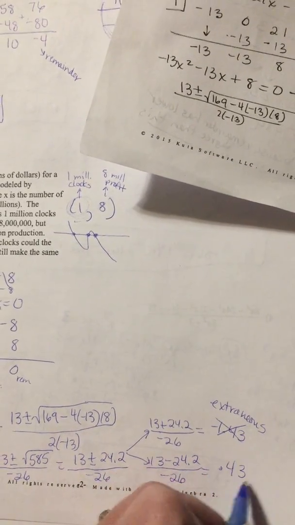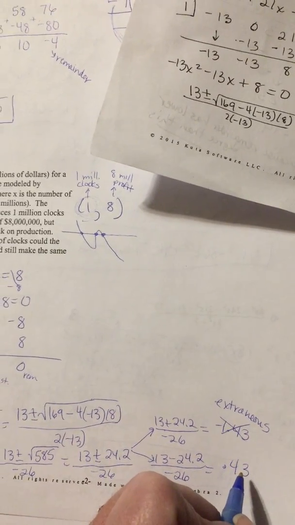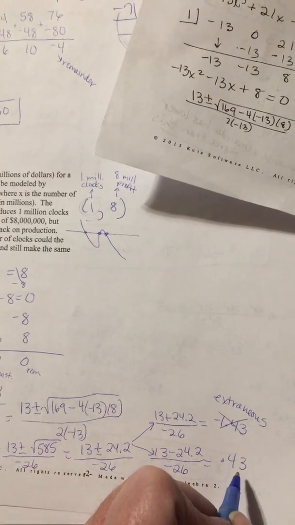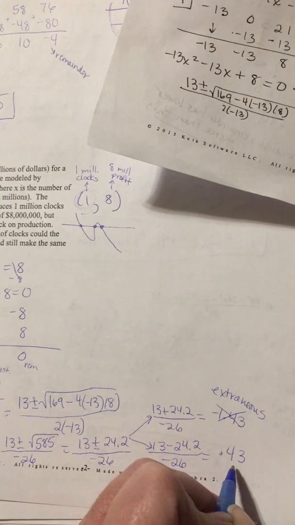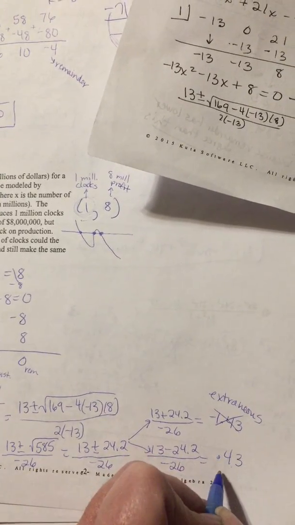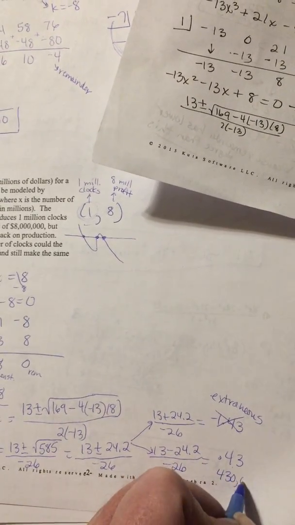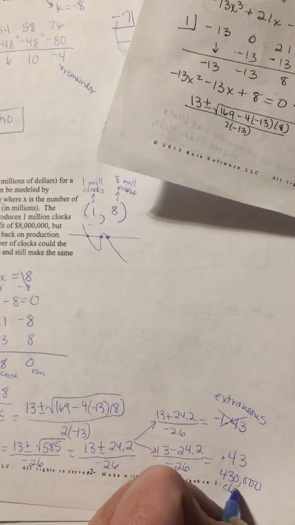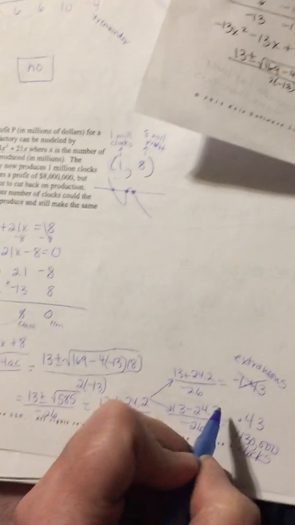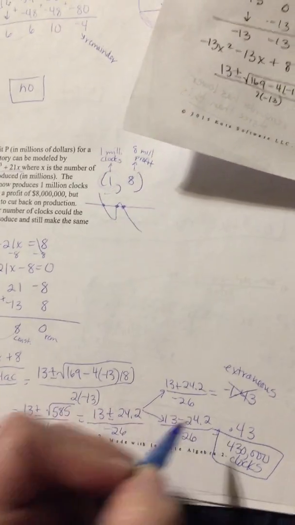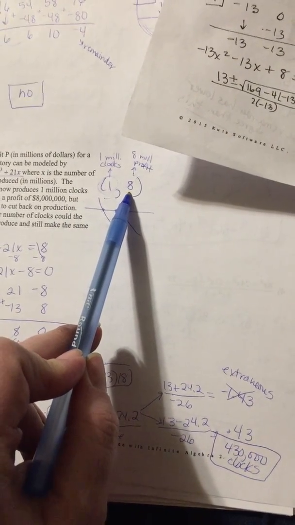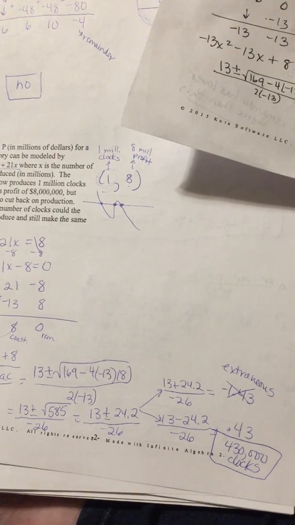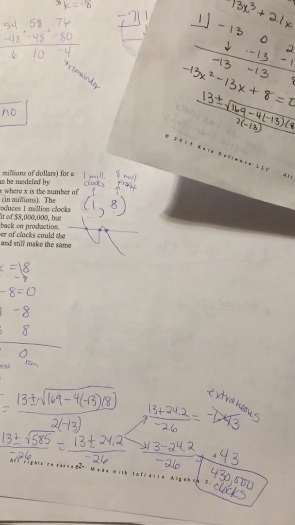That means not even 500,000 clocks will still get me $8 million. Would you like to work less and still make the same amount? I know I would. So 0.43 million is approximately 430,000 clocks. So instead of busting their tails and having to make 1 million clocks to earn $8 million in profit, they can do this instead. I'll take that any day.